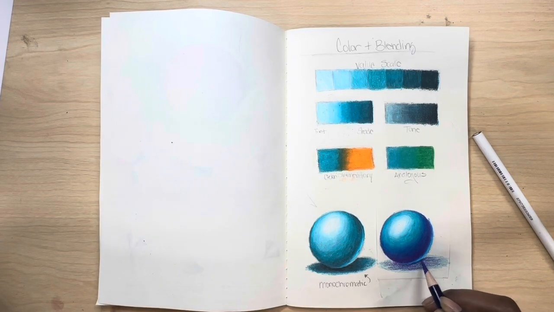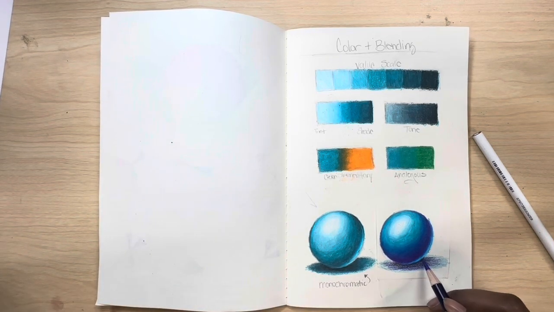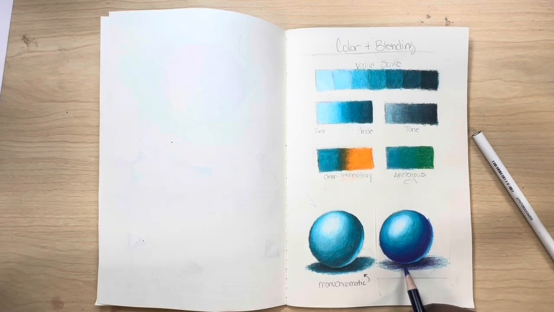The last thing I'm going to do is create a cast shadow. Although I don't recommend using black to create a cast shadow, I'm going to use it just a little bit to create this shade because it's not going to ruin the value of the color.